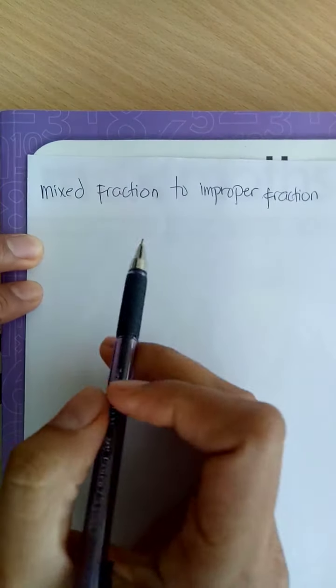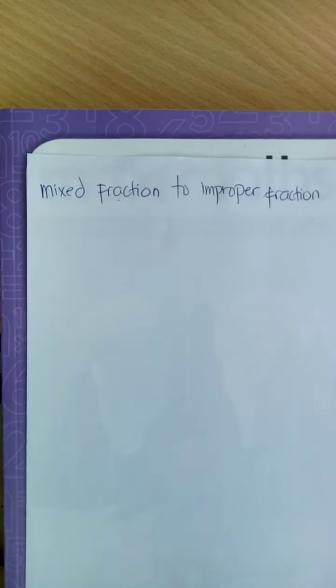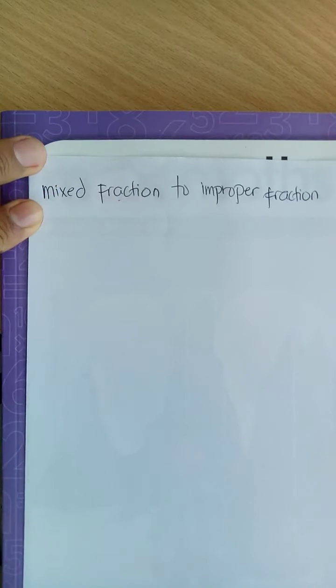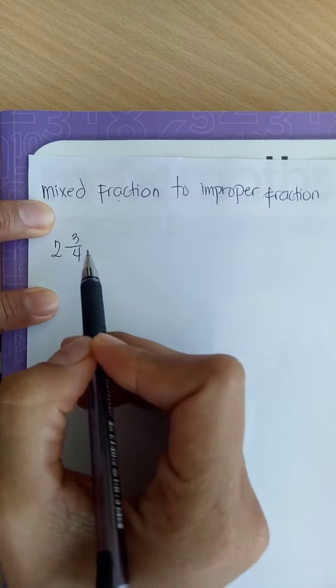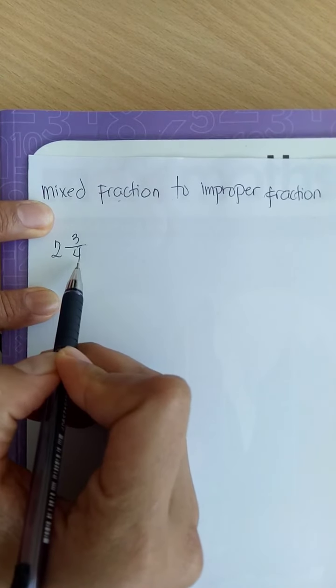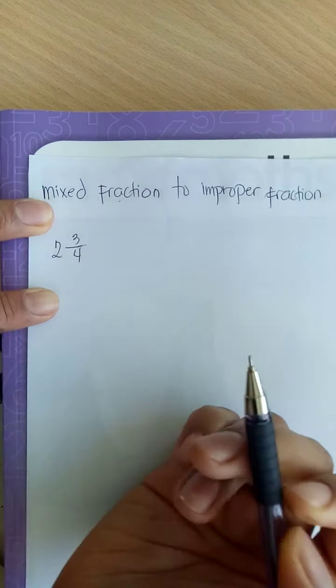Now this time we are going to convert a mixed fraction back to an improper fraction. So this is easy. Actually, everything is easy. Okay, so listen. Let's say we have a mixed fraction of 2 and 3/4. What you need to do is multiply your denominator by the whole number and add the numerator.